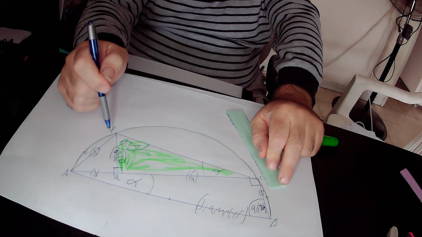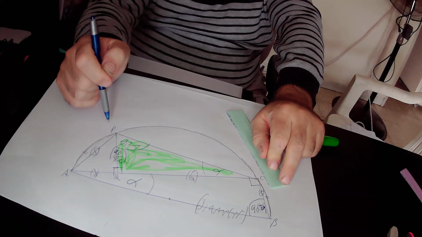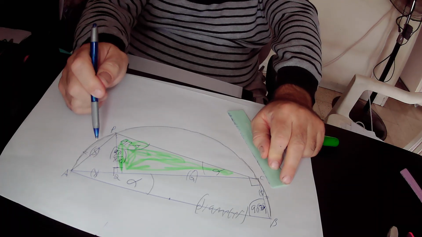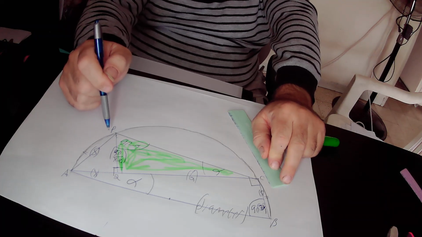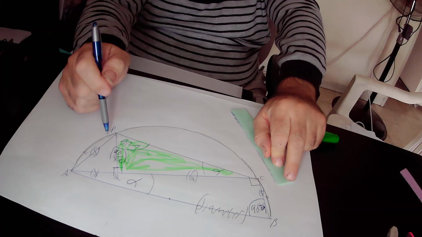So the next step, we will implement the Pythagoras theorem on this right small triangle PQA. According to the Pythagoras theorem, in any right triangle, the square of the hypotenuse equals the sum of the squares of the perpendicular sides.